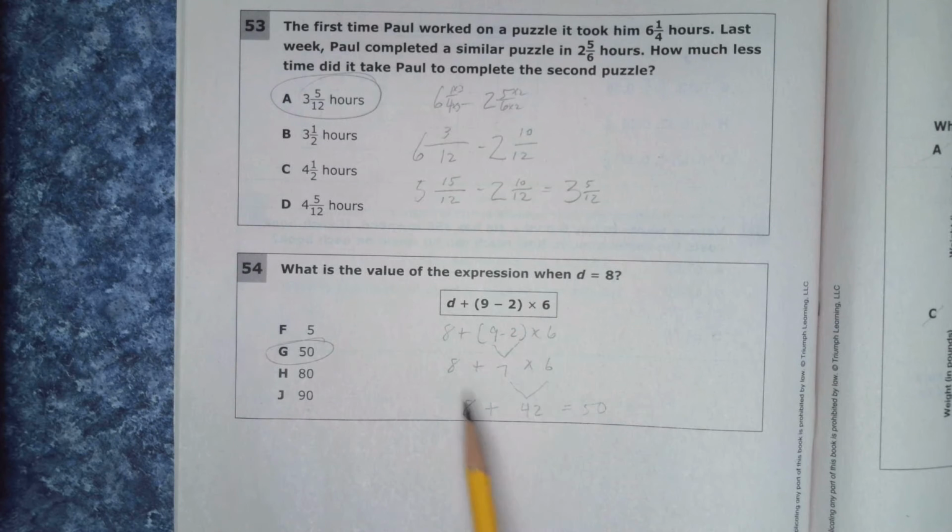Copy down the rest. Now you need to do multiplication next. 7 times 6 is 42. Copy down the rest. Now you have 8 plus 42, which is equal to 50. Choice G.